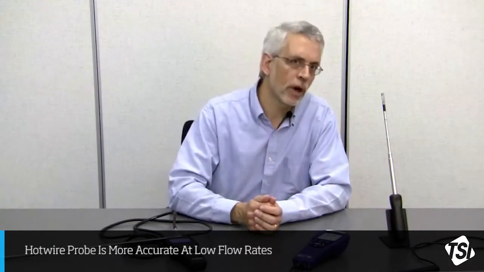Both measurement techniques provide air velocity readings. The pitot probe measures air velocity based on air pressure. The hot wire probe uses a technology called thermoanemometry. Both offer extremely accurate results, but the hot wire probe tends to be better at low flow rates.